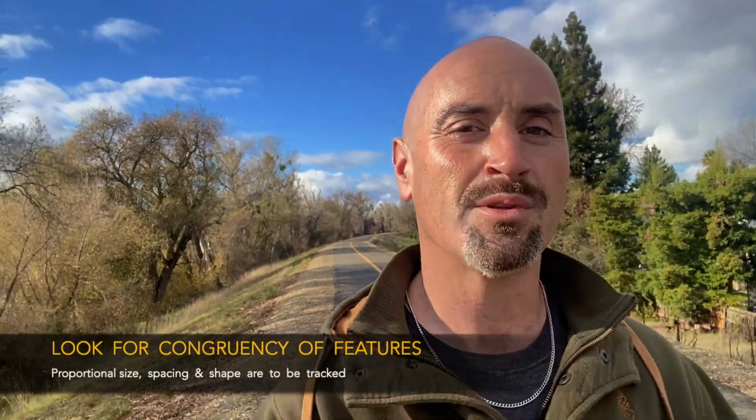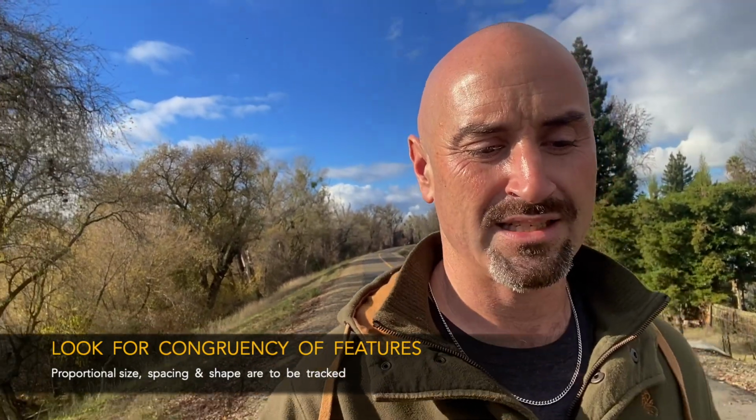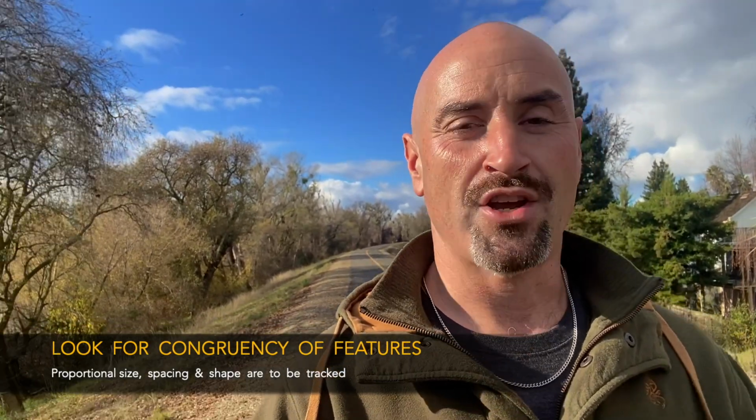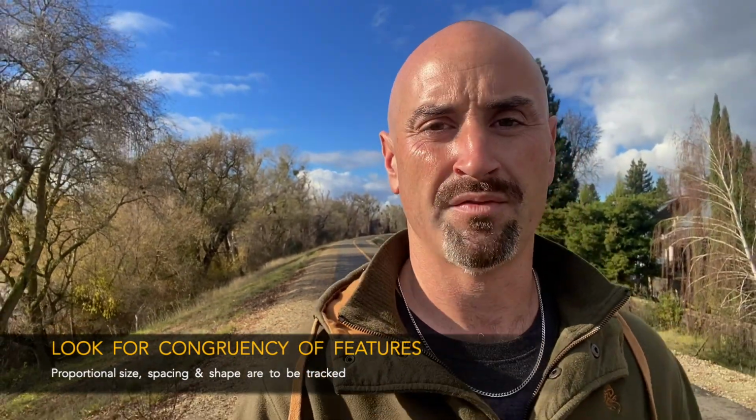Now, size, space, and shape, okay? So when we think about this, you want to think of the spacing as well. How far apart are the eyes? How far is the nose from the eyes, and the distance from the nose to the mouth? So we want to track this, and what we're looking for is congruency. We're looking for similar proportions across the board. And then finally, shape: the general shape of the eye, the general shape of the nose, and the general shape of the mouth.